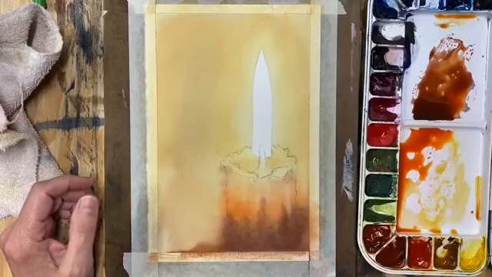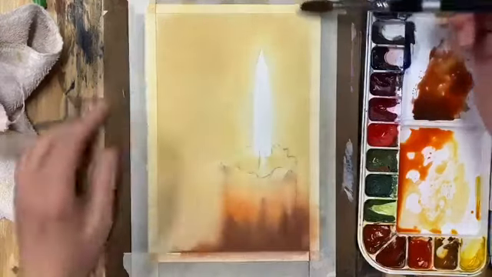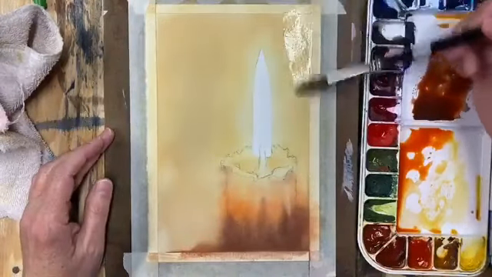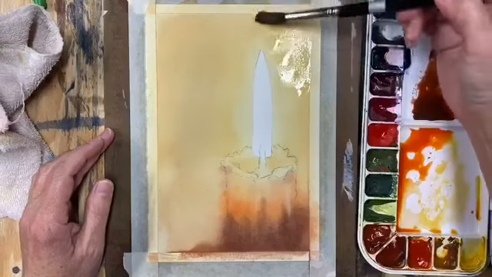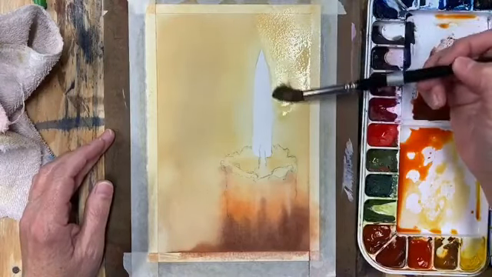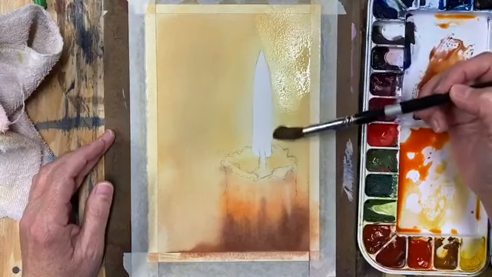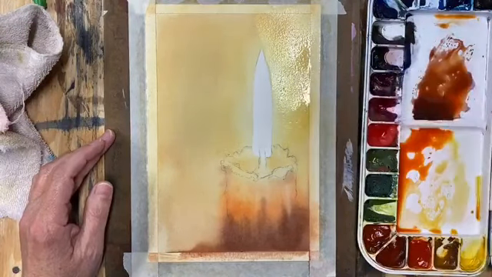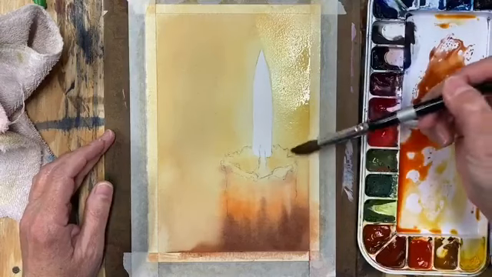All right, so going back to the same thing, I'm going to wet the background again. I want to lock those colors in. They're nice and locked in. This time I'm going to skip around the body of the candle, though. I'm going to go around that this time and not get that wet.